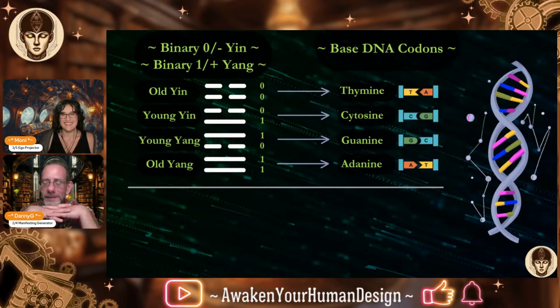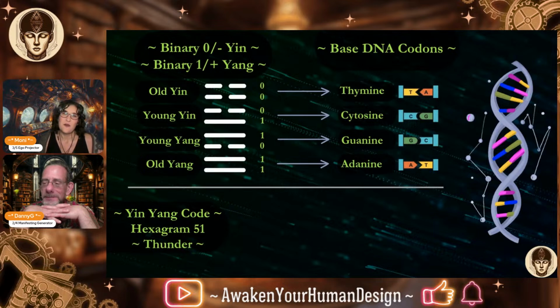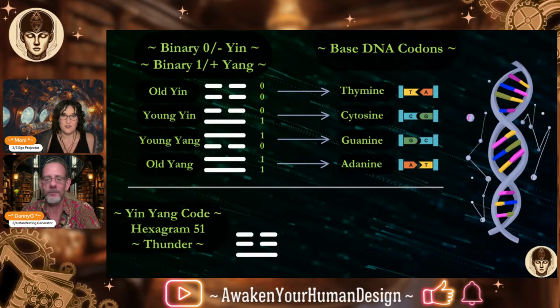We'll find out. So as our final exploration, this is pretty fun. We're going to look at the yin yang code for hexagram 51, which is thunder. And the trigram is actually thunder over and under. So it's the same exact trigram on both, where it's the yang, yin, yin, yang, yin, yin. And so we're going to now break this down into the binary code. So first you have the double yin. So that's a 0, 0.